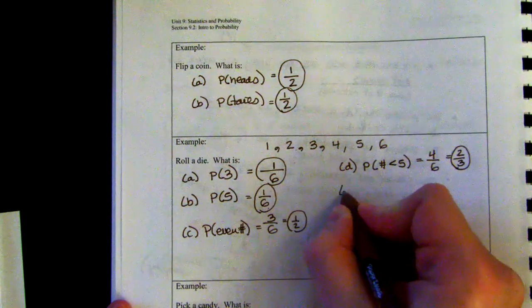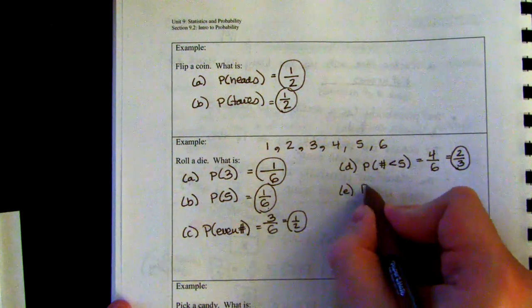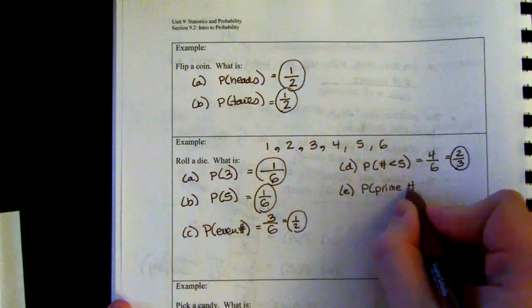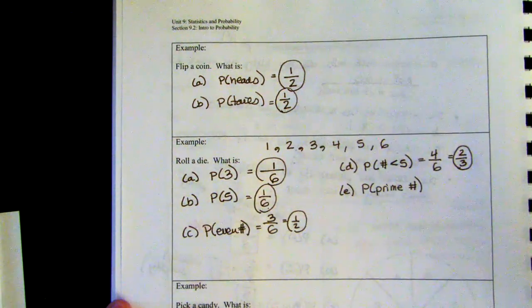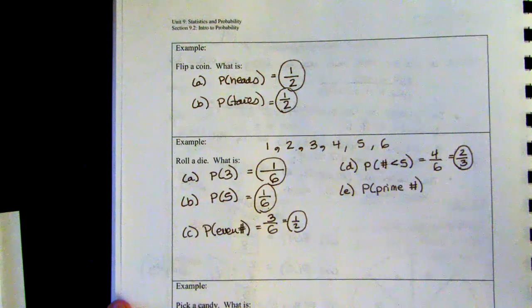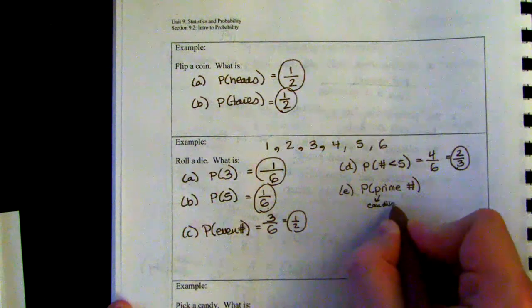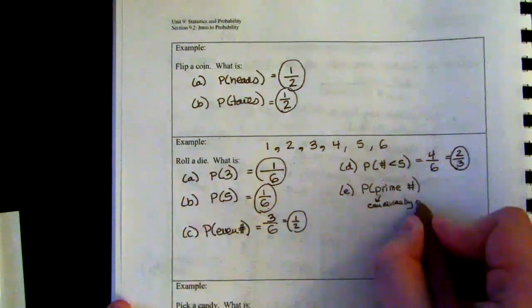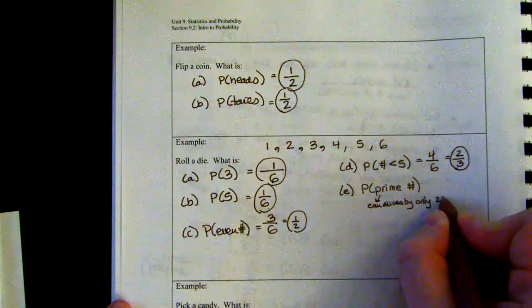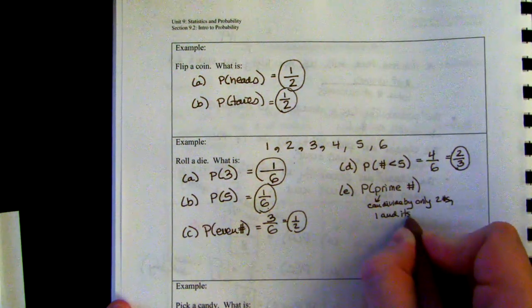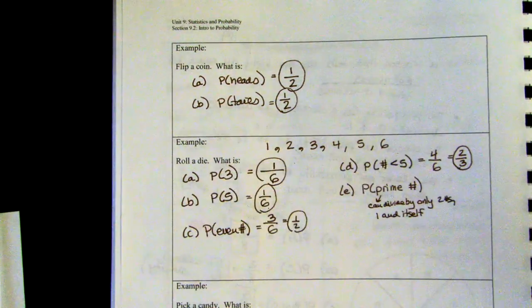There are 2 words that are going to show up in the homework that I think we need to talk about. Prime number. The probability of getting a prime number. A prime number is a number that we can only divide by 1 and itself. Can divide by only 2 numbers: 1 and itself. Maybe take a moment and copy that one down.